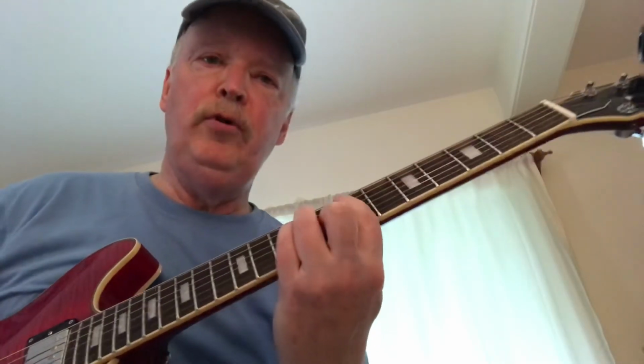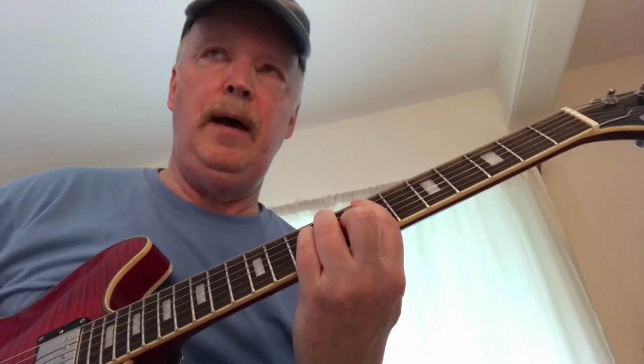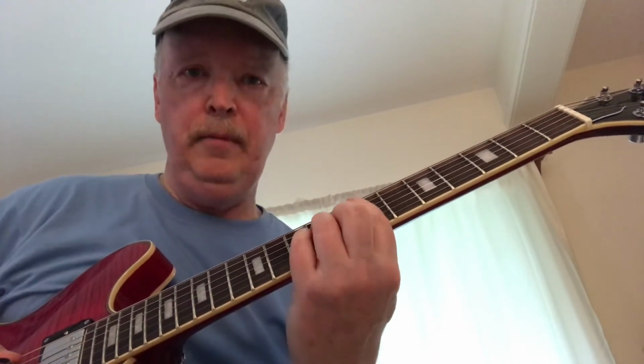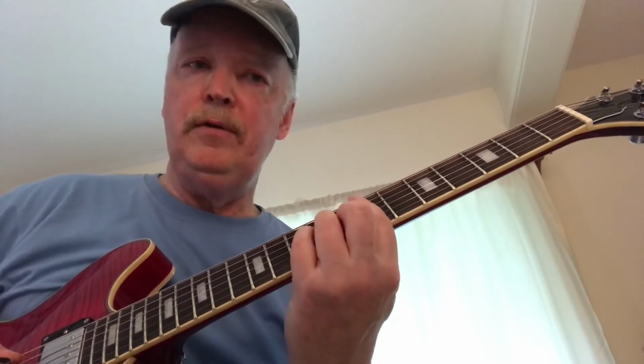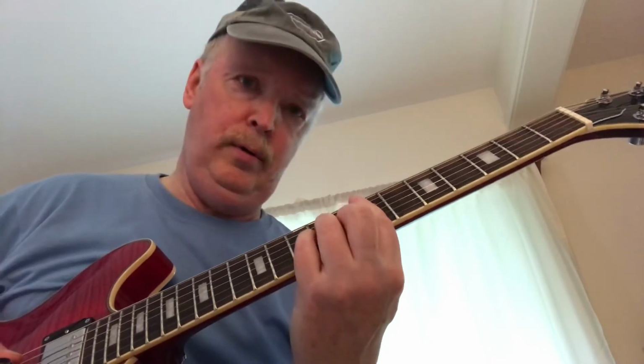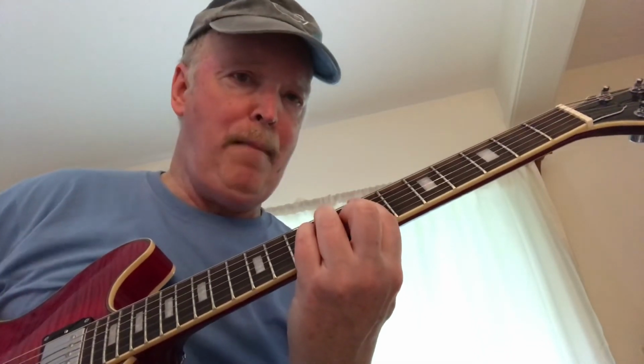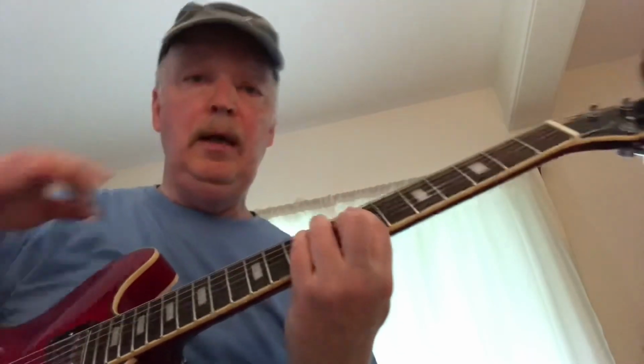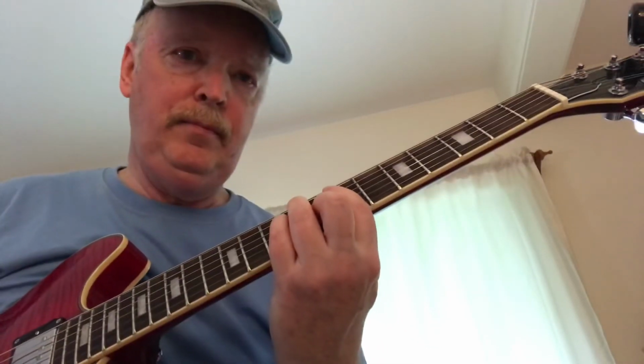So we can get more into it in the future. We're talking about major keys now. A minor chord can either serve as a 2 chord, a 3 chord, or a 6 chord. Phrygian is great when that minor chord, that E minor for example, is functioning as the 3 chord.